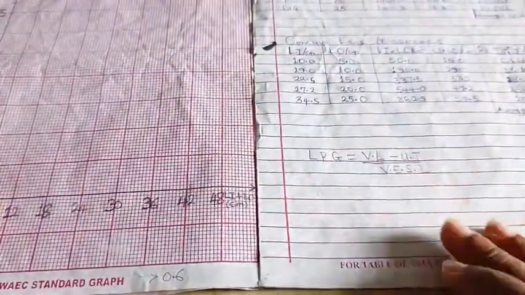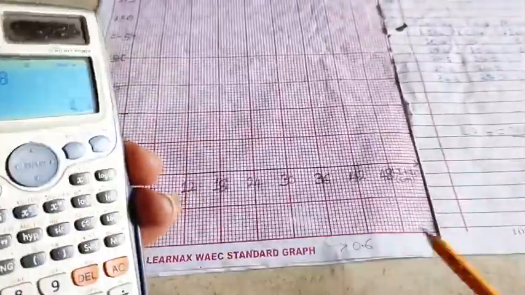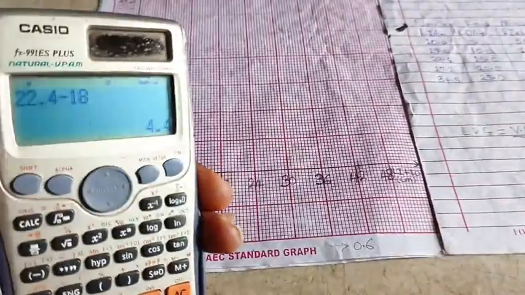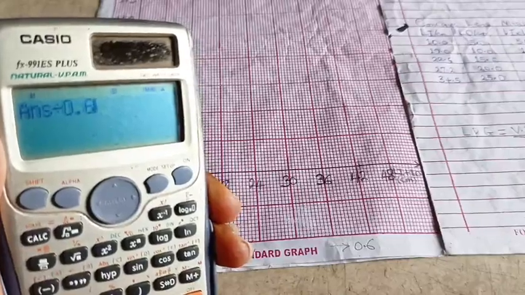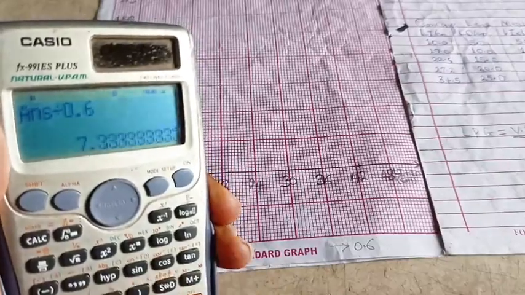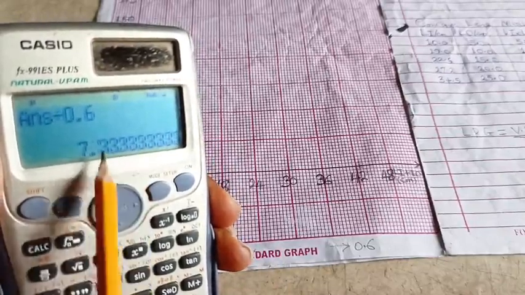Then remember to divide by the value of each small line. Each small line along that axis is 0.6. You can see that. So I'm going to divide this 4.4 by 0.6. This is what the calculator gave to us, 7.33. If you do normal approximation on these to the nearest whole number, you get 7.